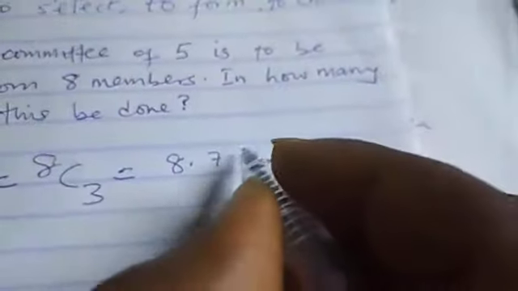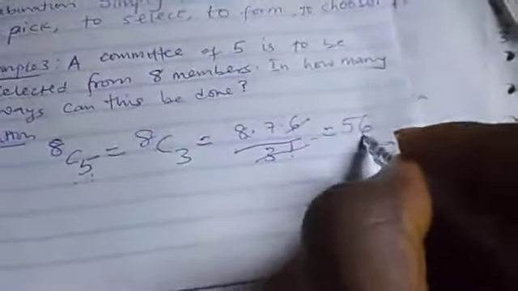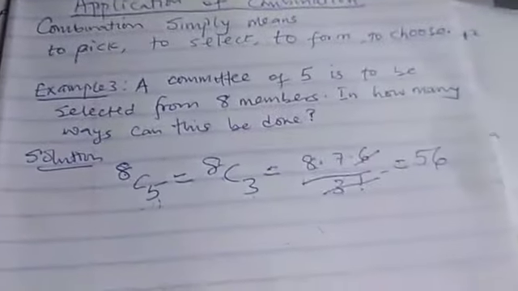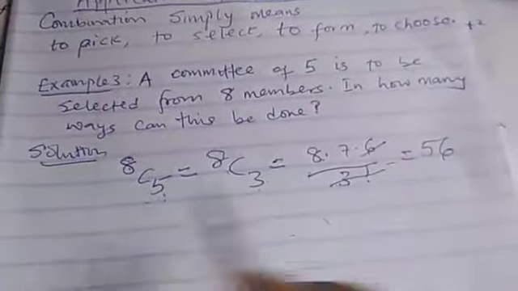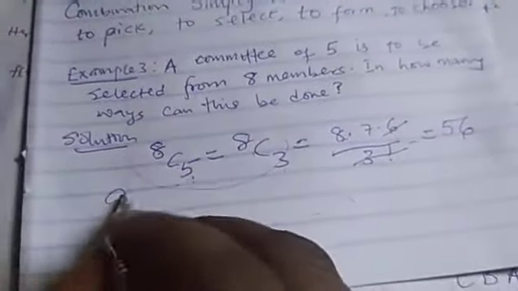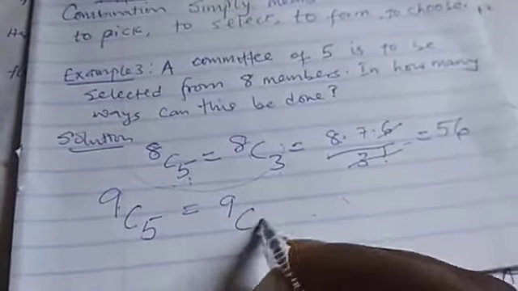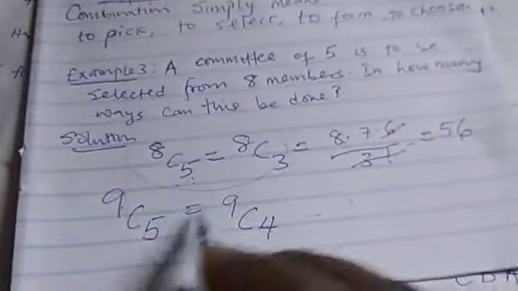And that will give me 8 times 7 times 6. I'll stop here because it's to 3 places. Then over 3 factorial. 3 factorial is 6. So it cancels this. So our answer is 56. Now, that is our answer. There's something to buttress more on this. If I have 9 combination 5, 9 combination 5 will still be the same thing as 9 combination 4, because 5 and 4 will give me 9.